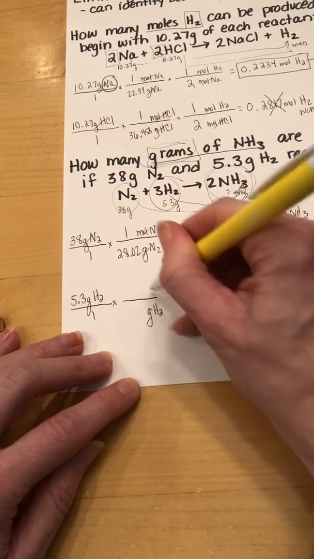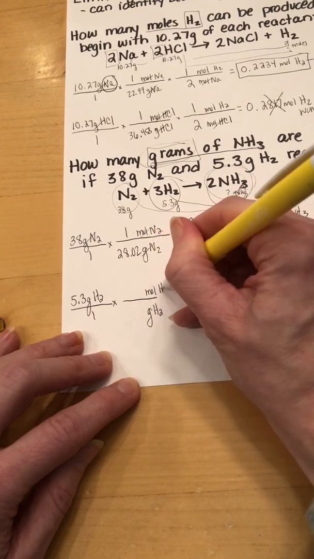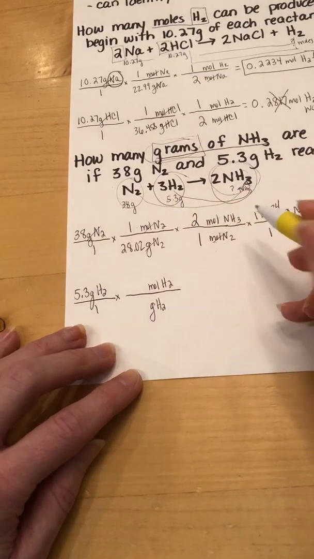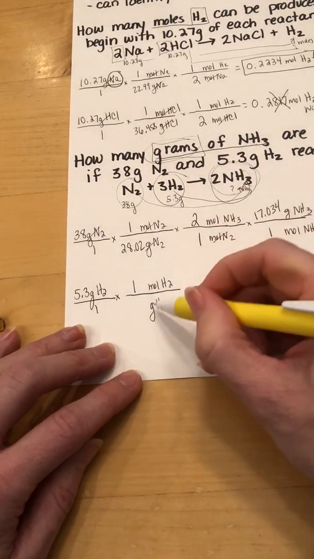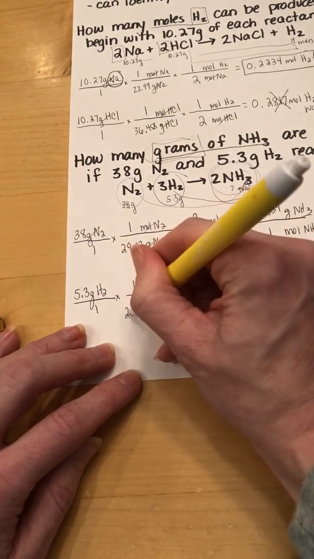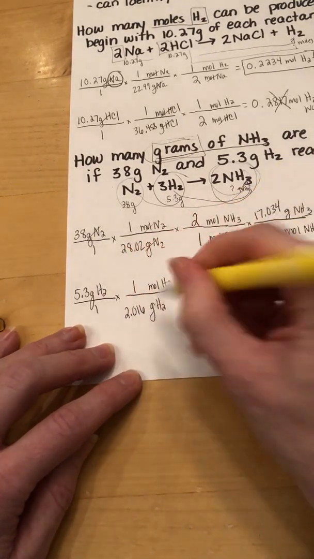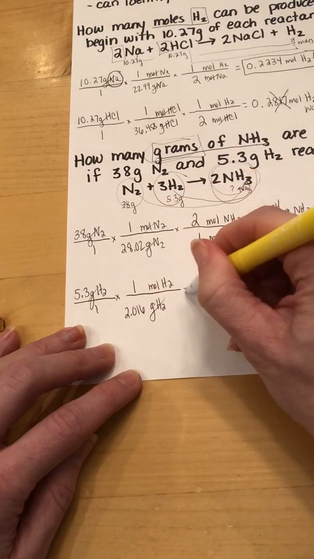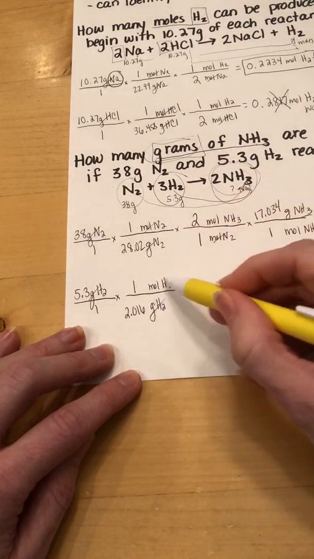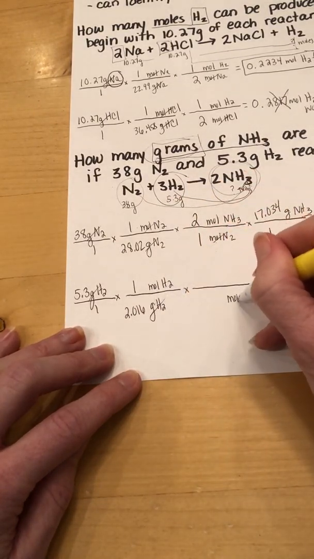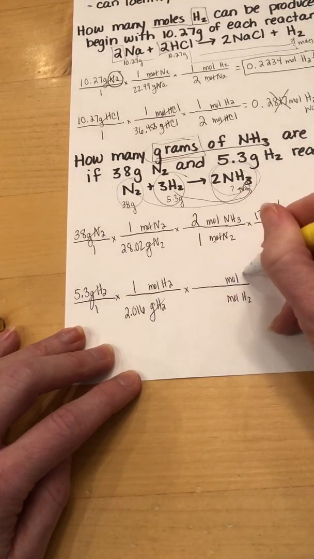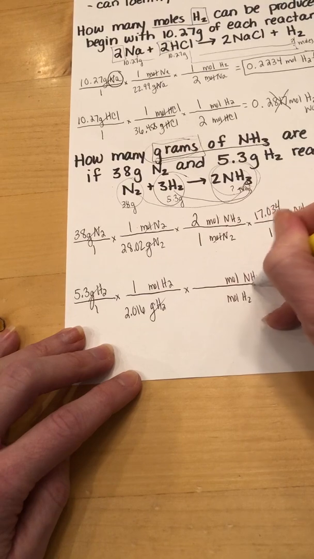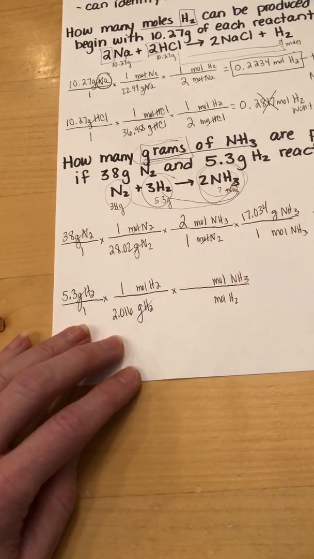In order to do the mole ratio step, I have to make sure that I'm in moles. So I know outside of the mole ratio, the number of moles is always 1. My grams is my total mass of 2 hydrogens, which is 2.016. Moles of hydrogen is on top, moles of hydrogen goes on the bottom, and this is where I'm going to use my mole ratio to convert over to NH3.